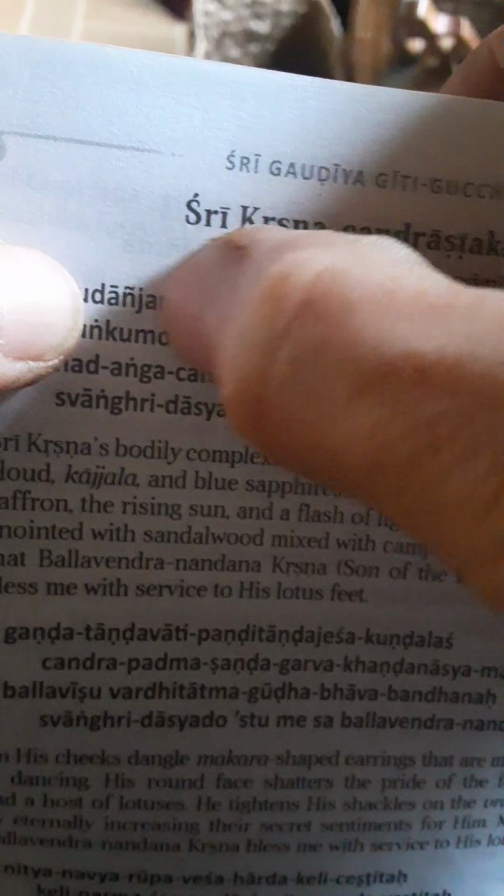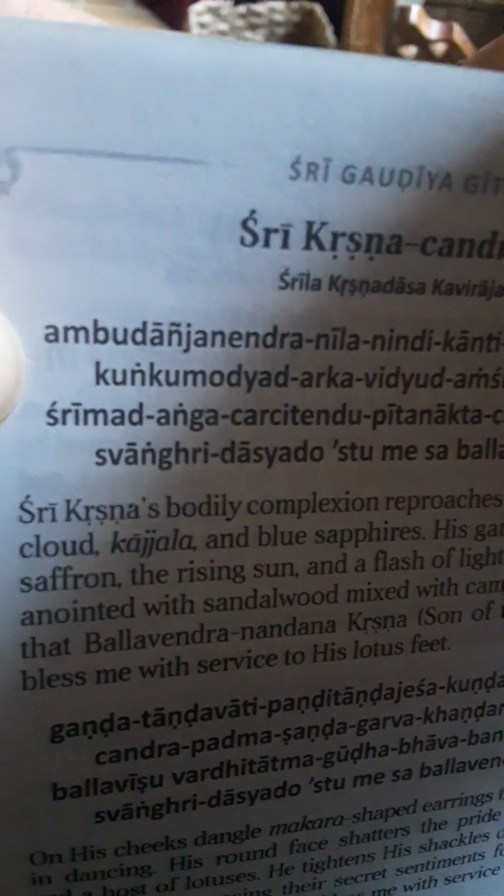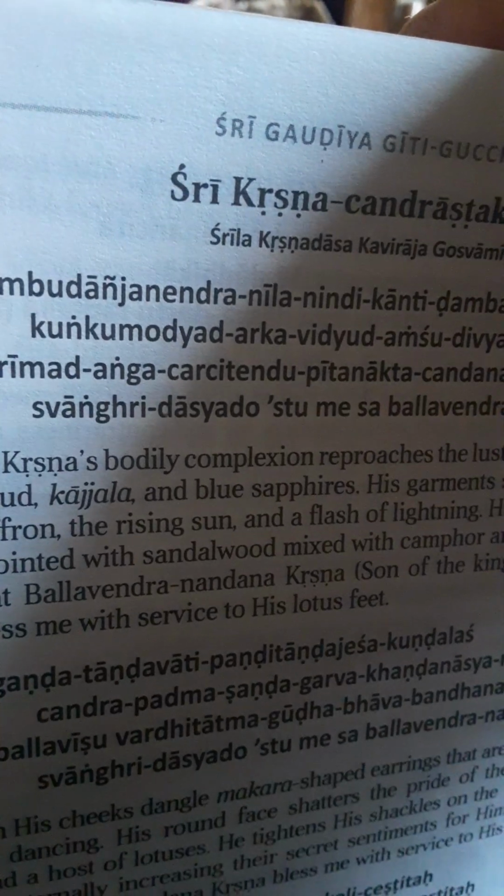So these hyphens that are separating the words of this Sanskrit line don't exist in the Devanagari script. When that's written in a Sanskrit script, that will basically all appear as one word. But they've hyphenated it.